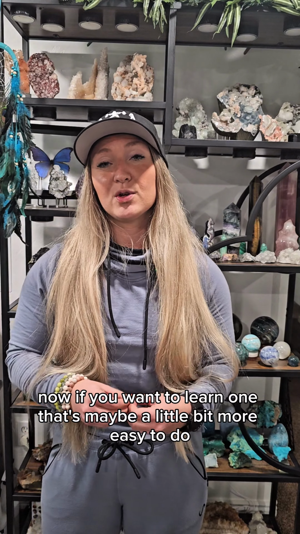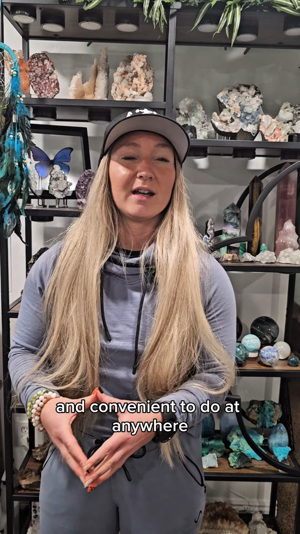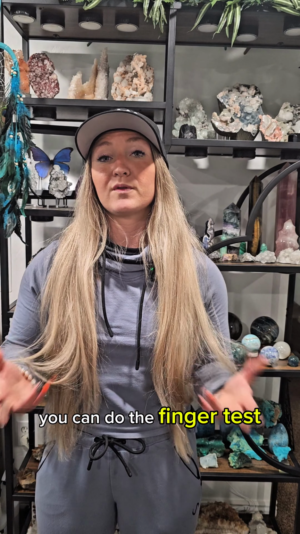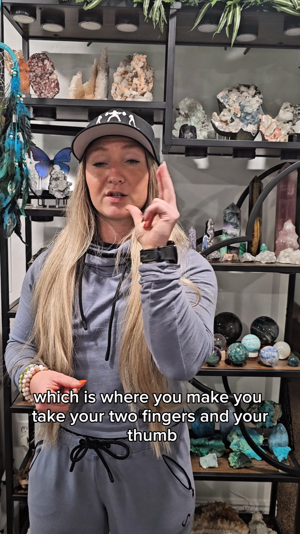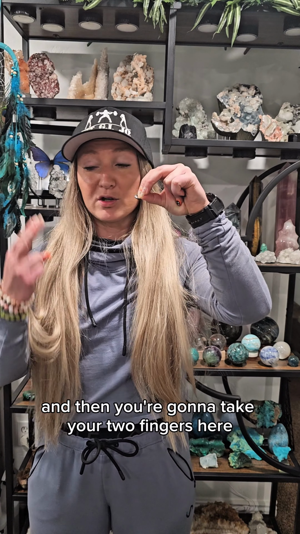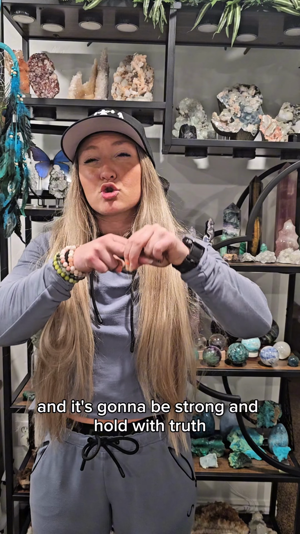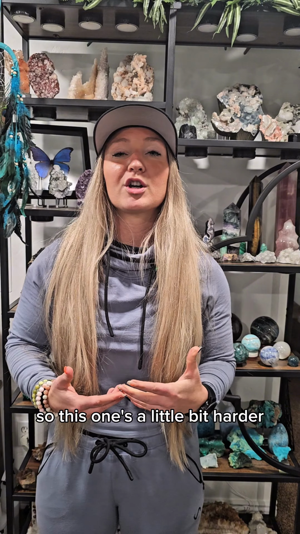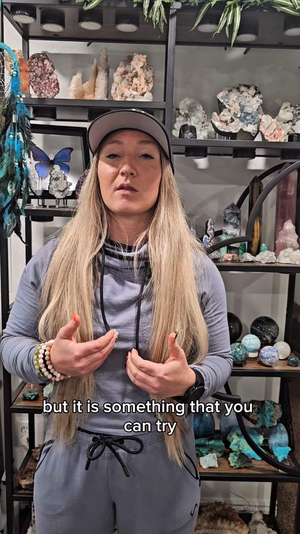Now, if you want to learn one that's a little bit easier and convenient to do anywhere because you don't need to stand up, you can do the finger test, where you take your two fingers and your thumb, you make a little loop, and then you take your two fingers here and you try to push through. It's going to be strong and hold with truth, and it's going to break through with something that's not true. So this one's a little bit harder and it can take a little bit more time to get, but it is something that you can try.